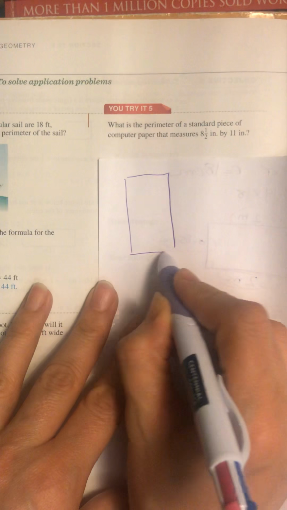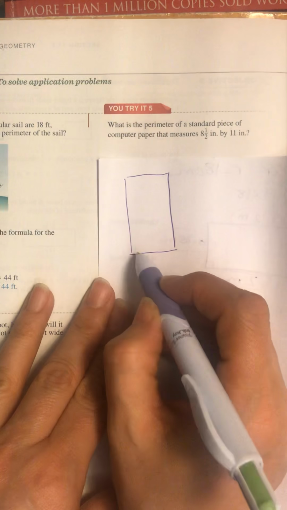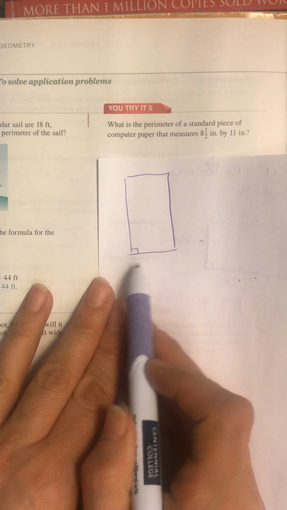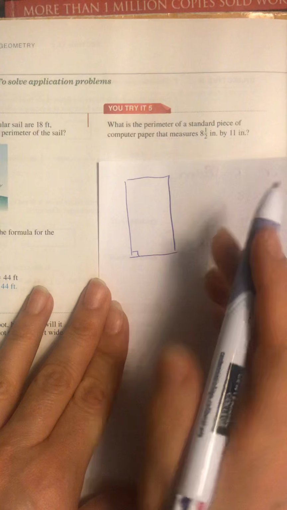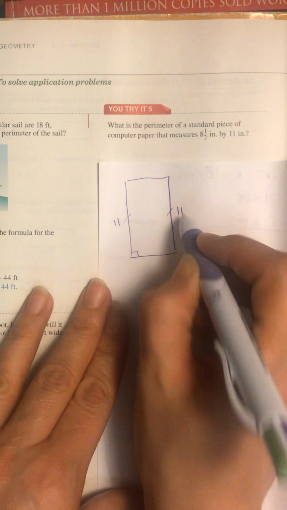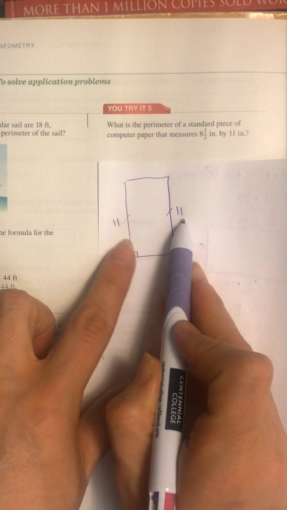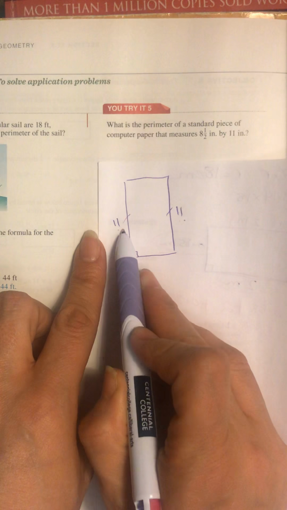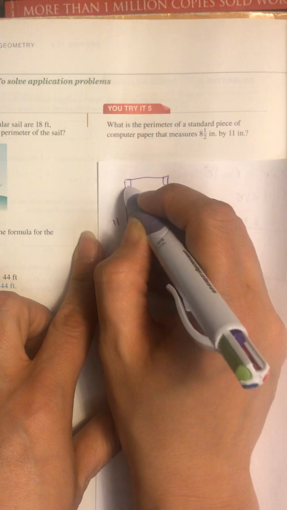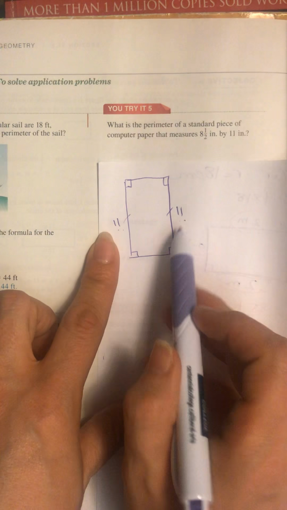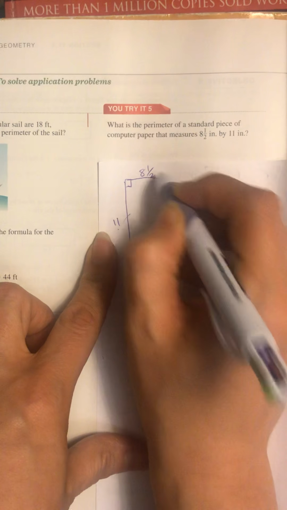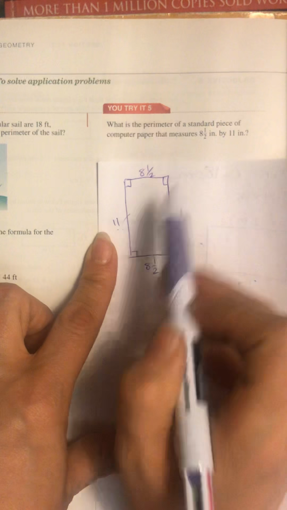It does. So what I want you to do is first draw the shape for me. If that's a rectangle, you're going to draw it like this. You're going to write down 11 inches on the longer side. You could do one little line on them showing that that's 11. So these two are 11. That's a rectangle. You can show all the angles are 90 degrees. These two are 11. The other two are 8.5 and 8.5. The unit for all of them is inches.